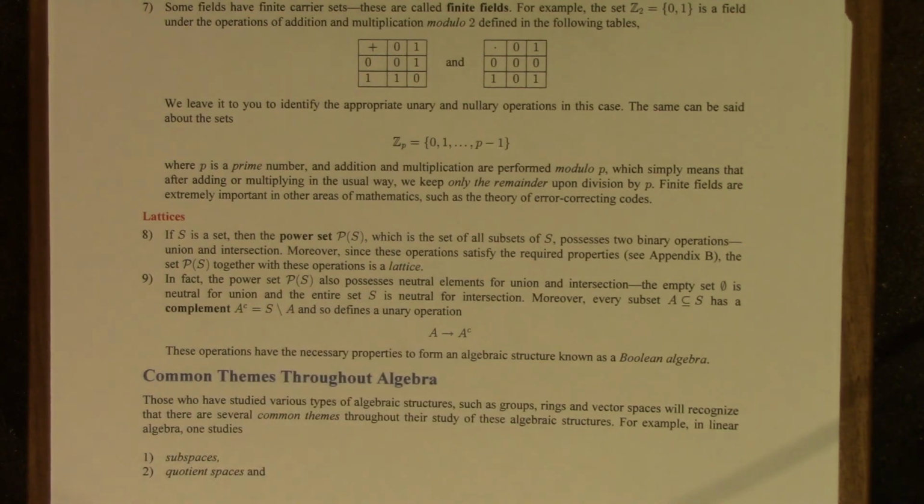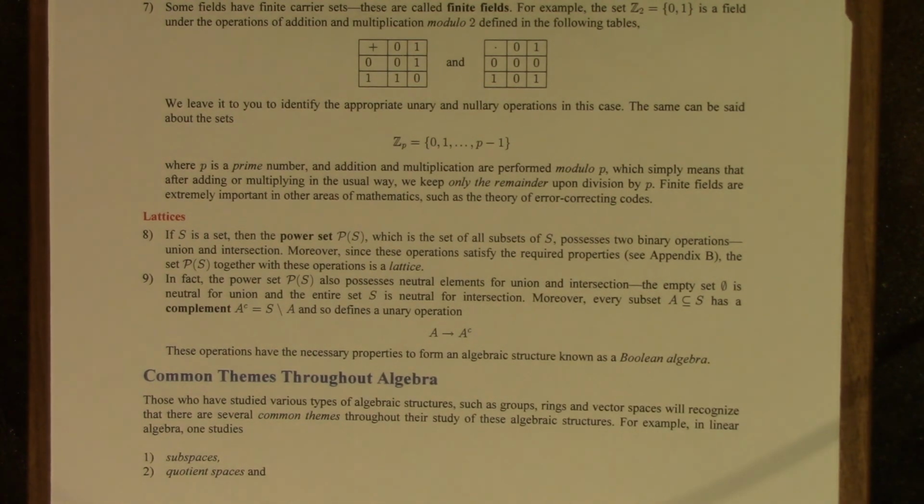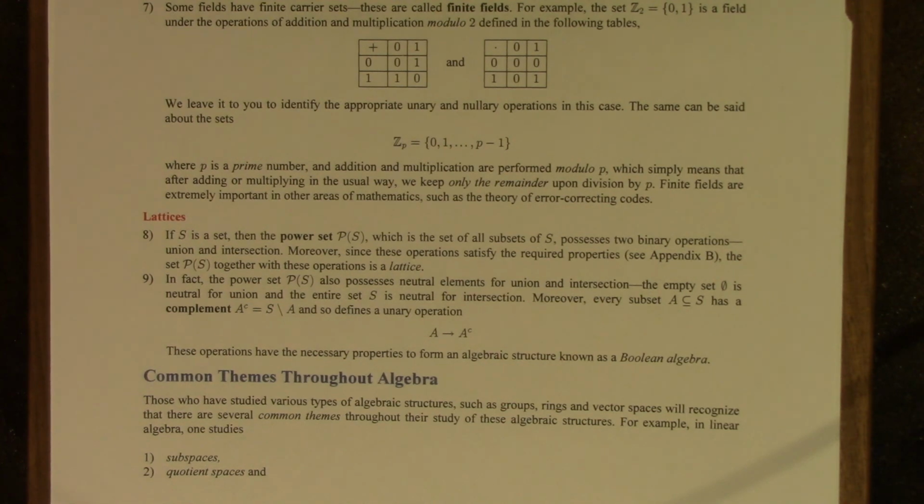In fact, the power set also possesses neutral elements for union and intersection. The empty set is neutral for union. The entire set is neutral for intersection. And every subset of S, every member of the power set, has a complement with respect to S. So that defines a unary operation. And these operations have the necessary properties to form an algebraic structure known as a Boolean algebra, which is very important in logic and computer science and other places.